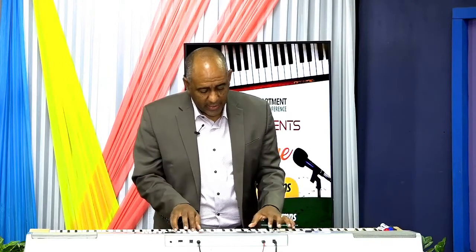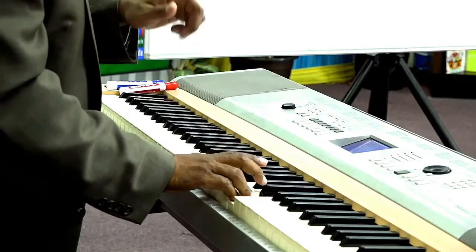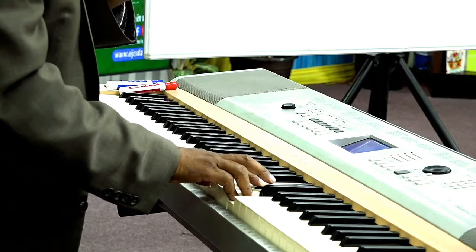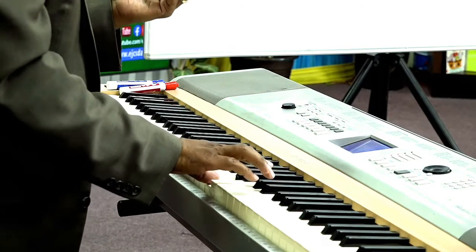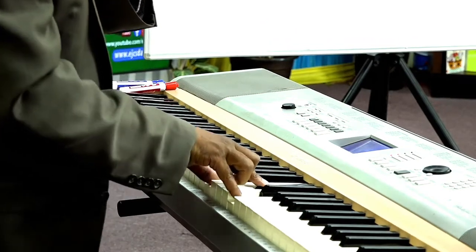So keep in mind now that in the key of A, 1, 4, and 5, they resemble because you have 2 white notes at the end and a black note in the middle. So for the key of A, it's A, C sharp, and E. For the chord.